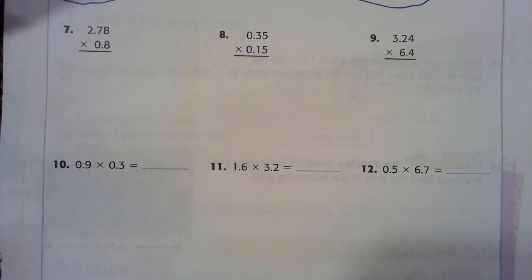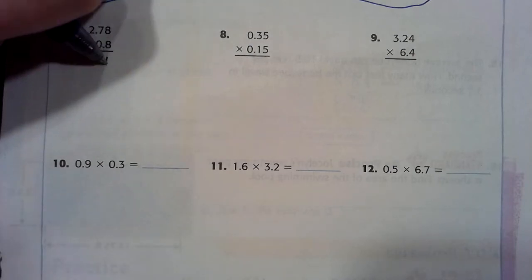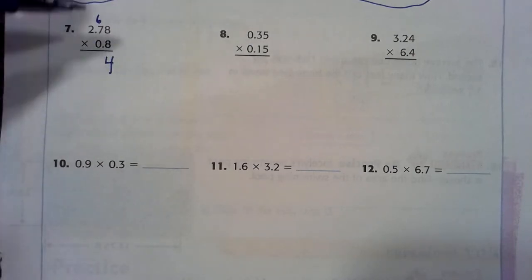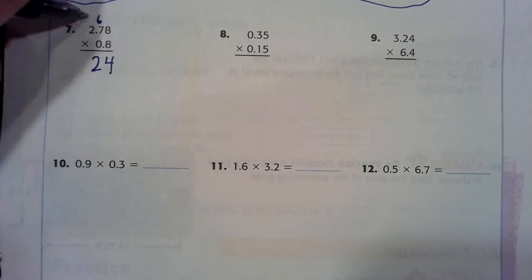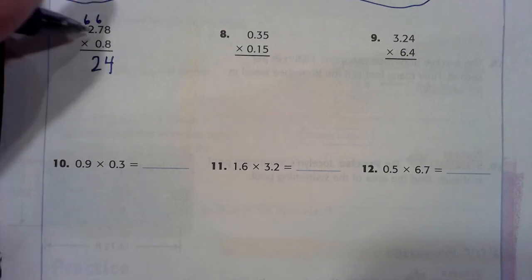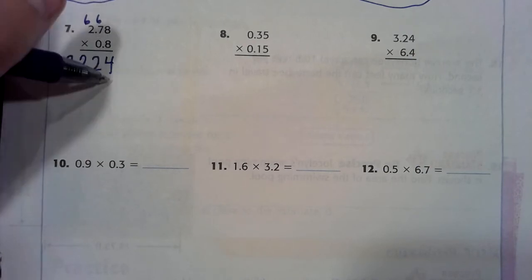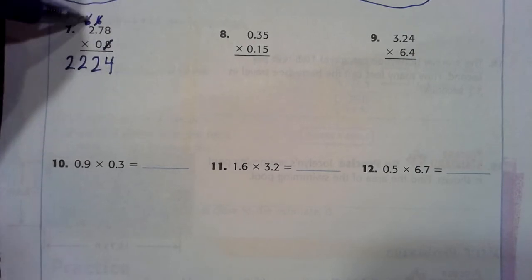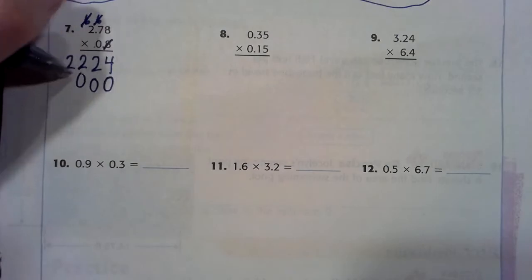All right, so we have 8 times 8, which is 64. 6 up here. 8 times 7 is 56. 56 plus 6 is 62. Carry the 6. 8 times 2 is 16. 16 plus 6 is 22. We're going to get rid of these guys here. Put a 0 down there. And now we just have this. Look, it's all zeros. 3 zeros, right? So 0, 0, 0.